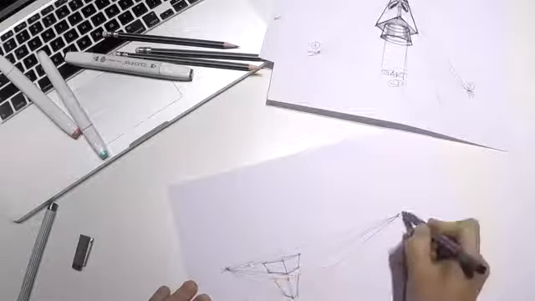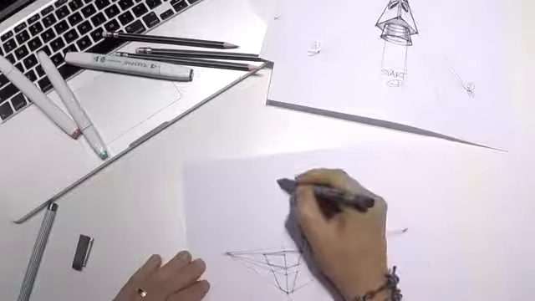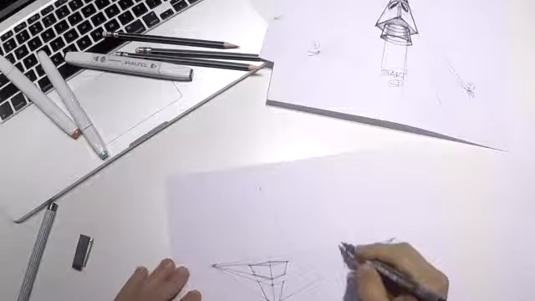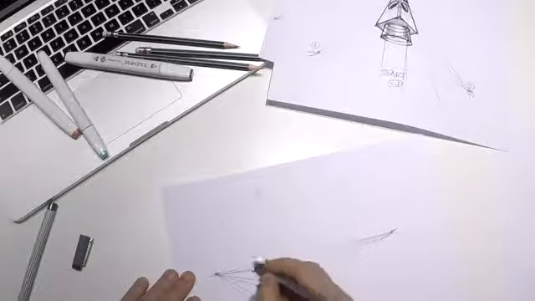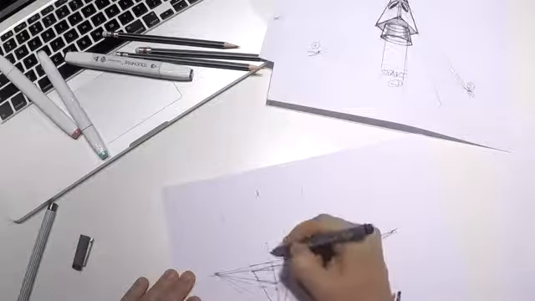So you can see that the top surface here of the second object became less visible, and I'm almost at the eye view, which is actually our horizon line here.